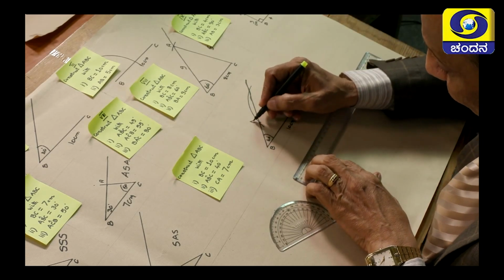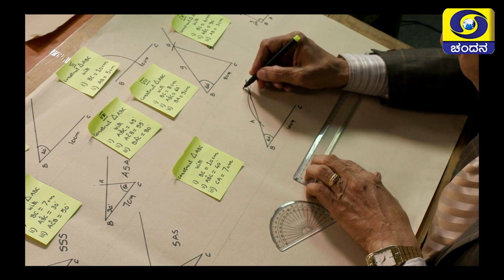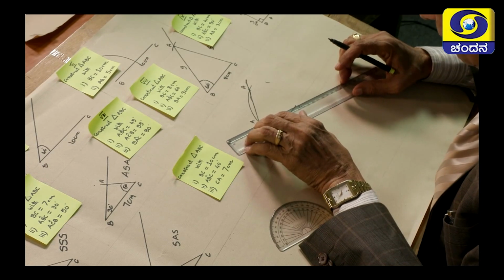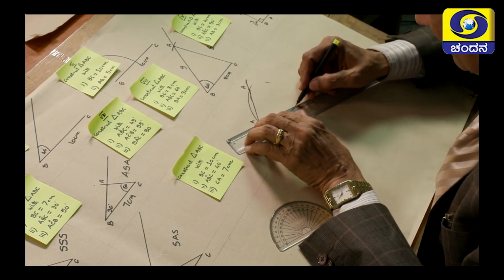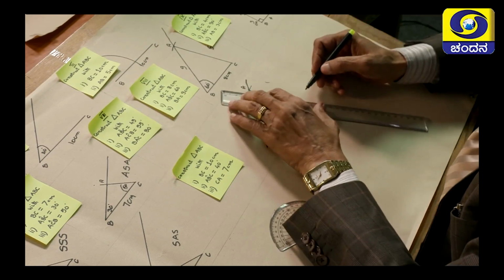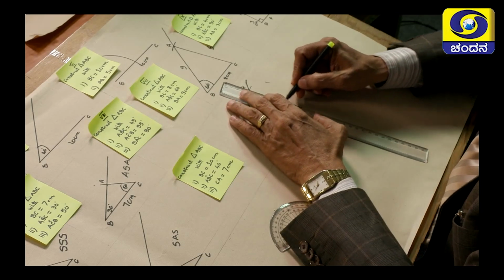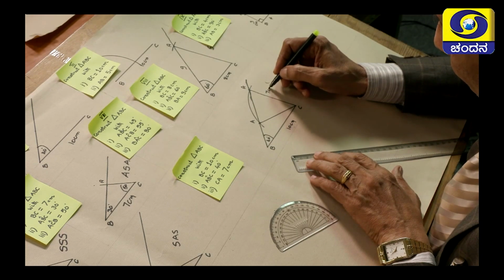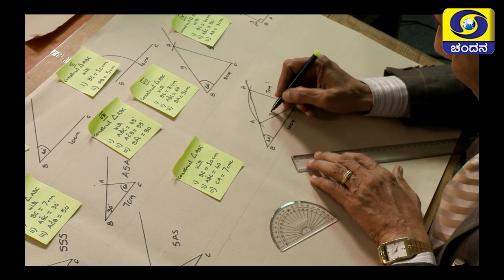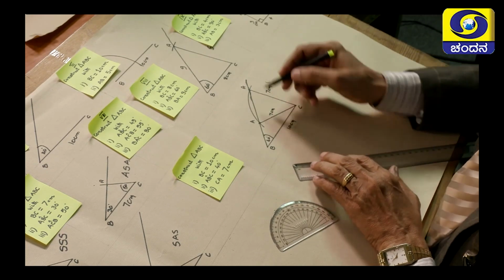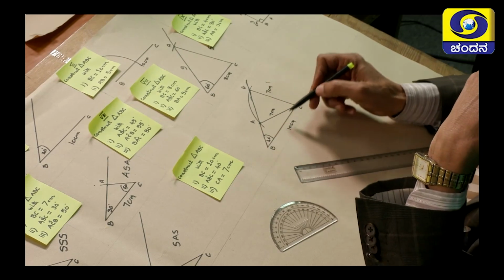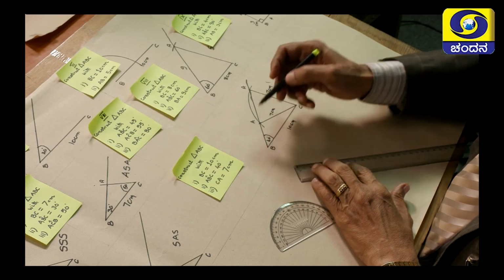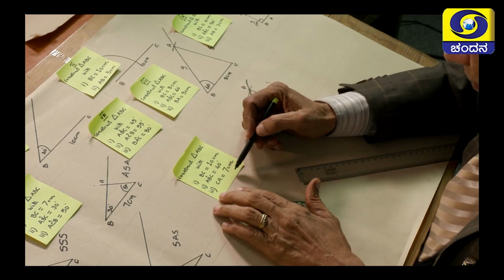This is A and this point is also A. So we can now join CA and this one also. Both of them are at a distance of 7 centimeter from C. So here we got two triangles. This is one triangle ABC and this is also triangle ABC satisfying these two conditions.